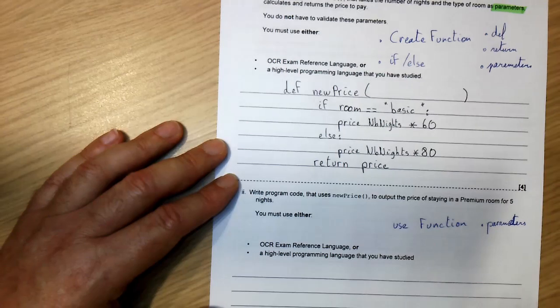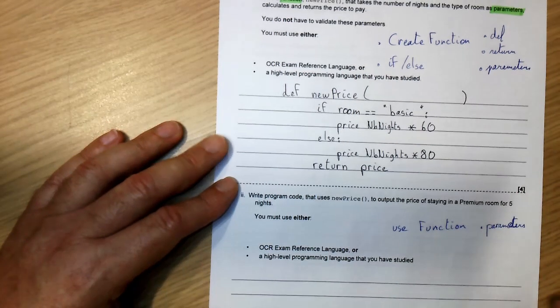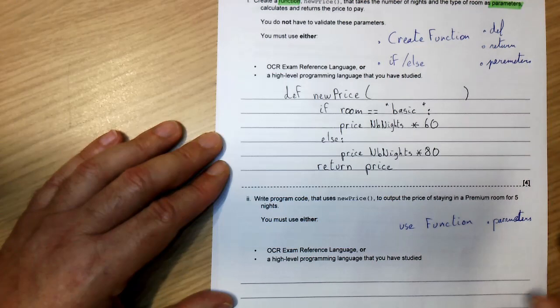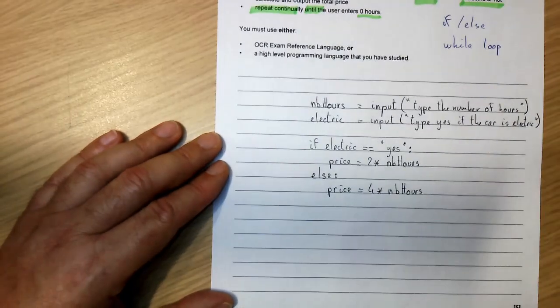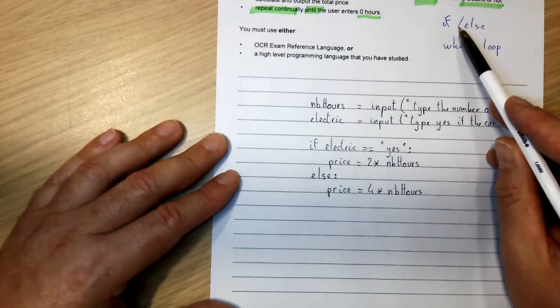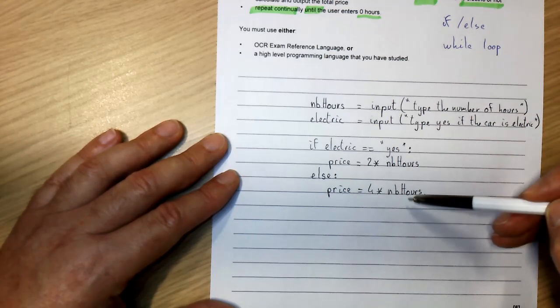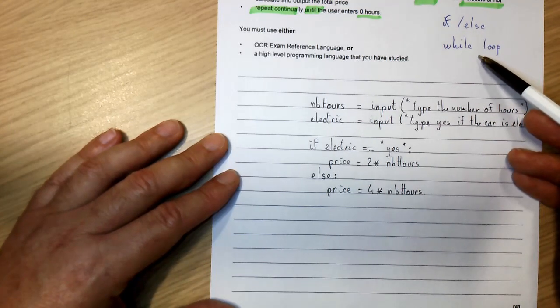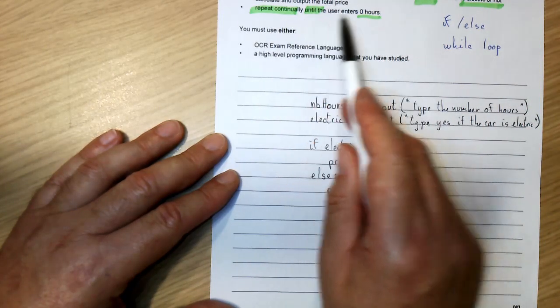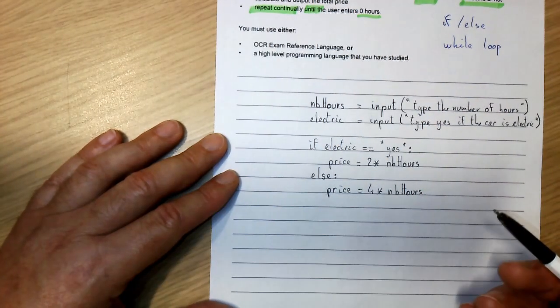The next few questions, there are no loops in these, so I will complete these questions about function parameters in another screencast. And here is our last coding question that needed an if-else, which I did in a previous screencast. Now we need to add the while loop. Repeat continually until the user enters 0 hours.